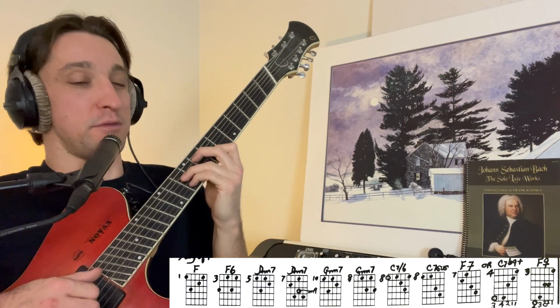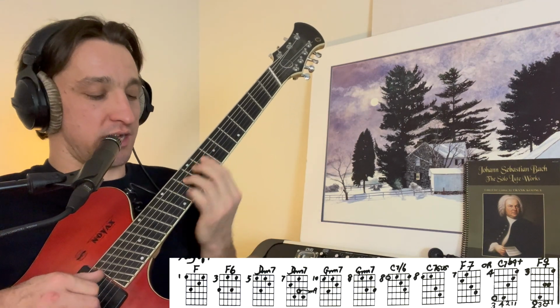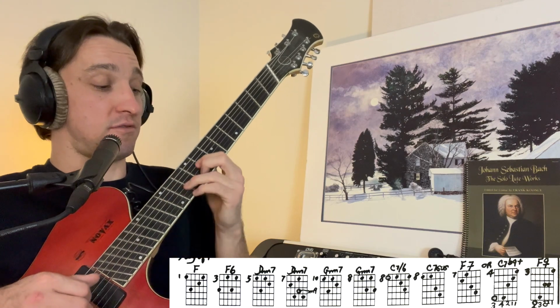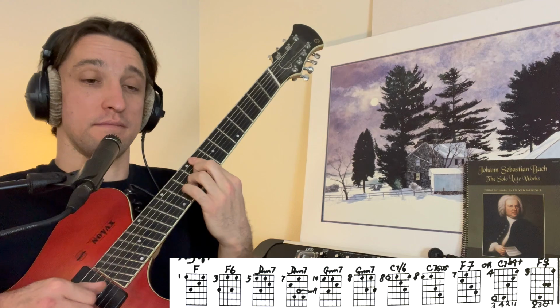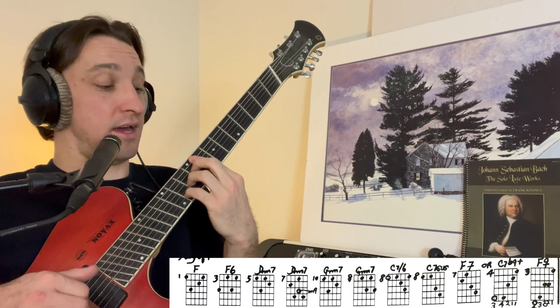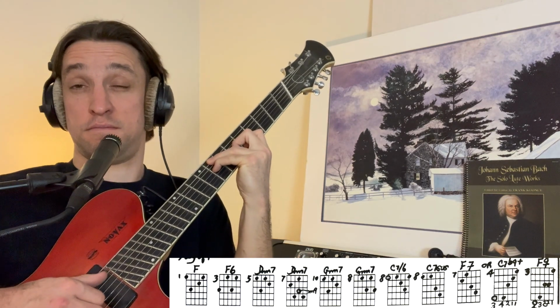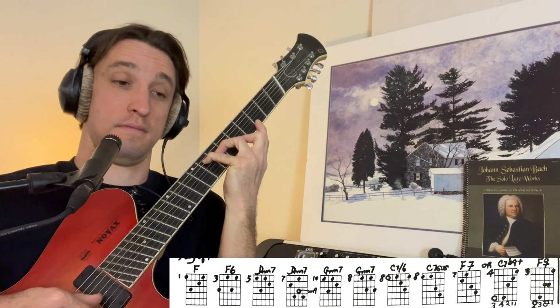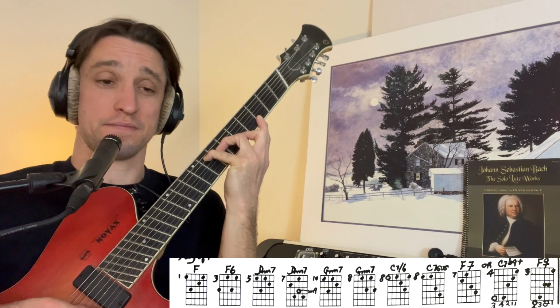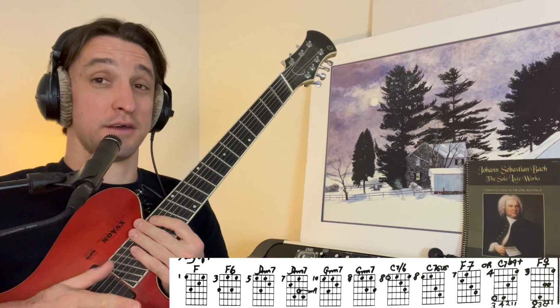Little too drawn out for my liking, but sometimes you got to do it like this just to get used to the shapes, get used to the jumps, right? And then how about, all right, so plenty to work on there.